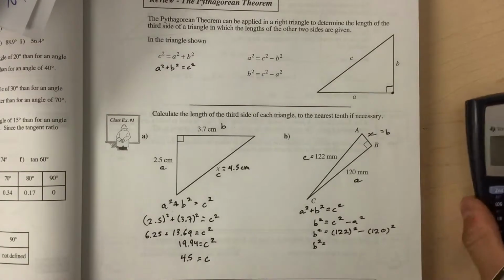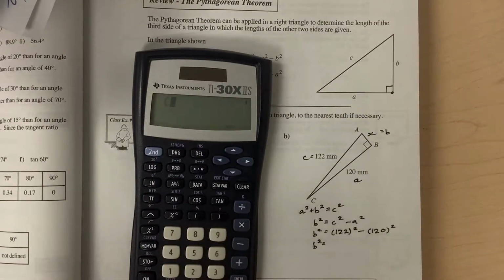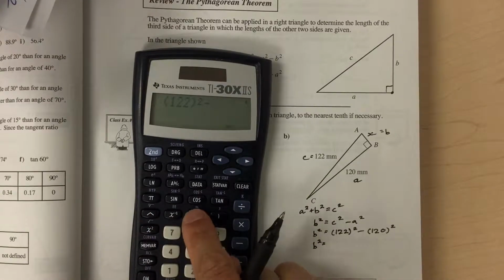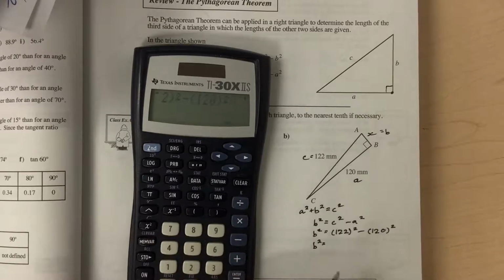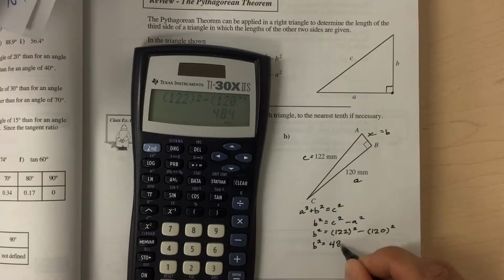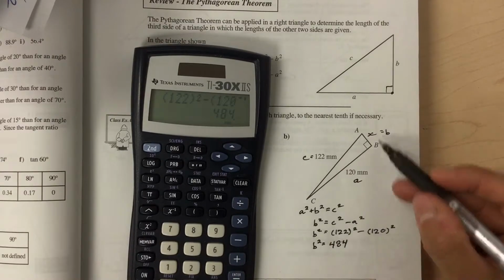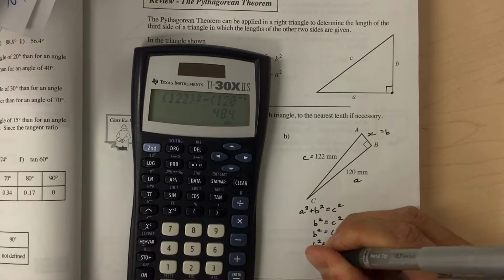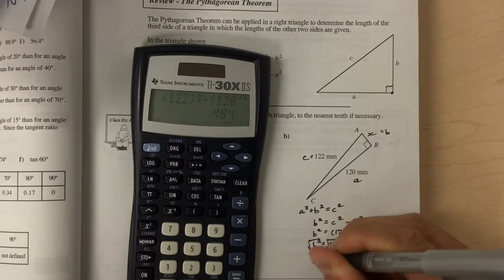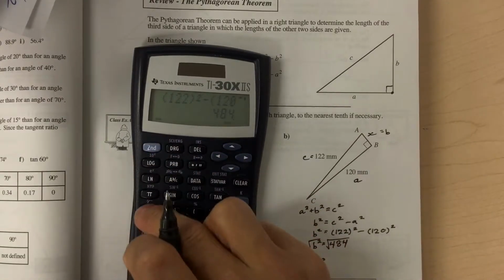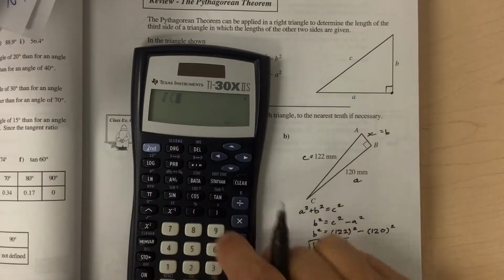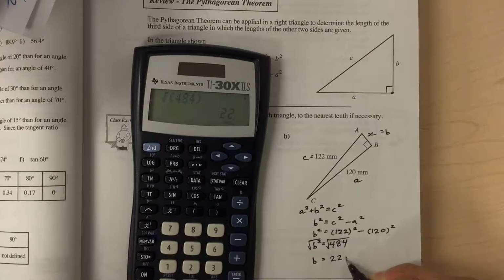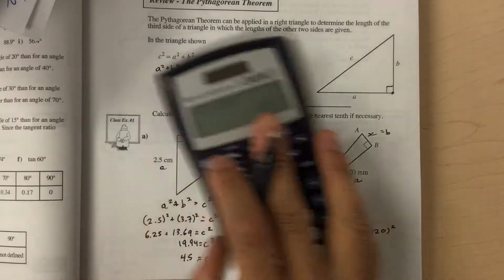Now I can do this in one step on my calculator, but I'm going to do it in two. So using brackets, I'm going to go 122 squared minus 120 squared. This gives me 484. Now that's not the value of side b, or x in this case. Remember, in order to find the value, we have to square root. So you've got to take the square root of 484, and I get an answer of b is equal to 22 millimeters in this case. So that's my final answer.